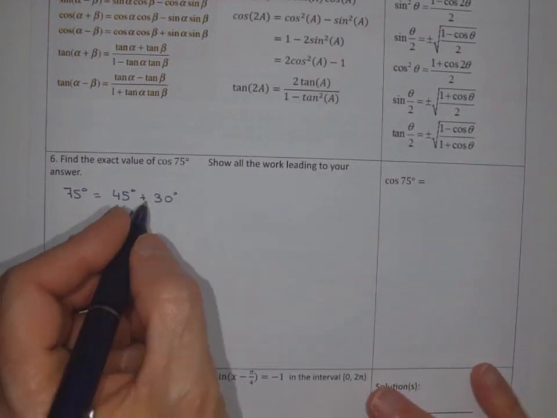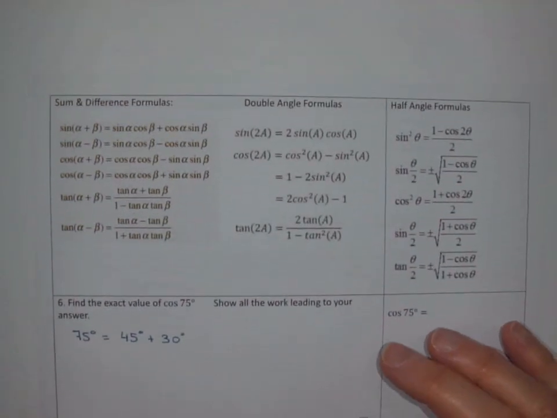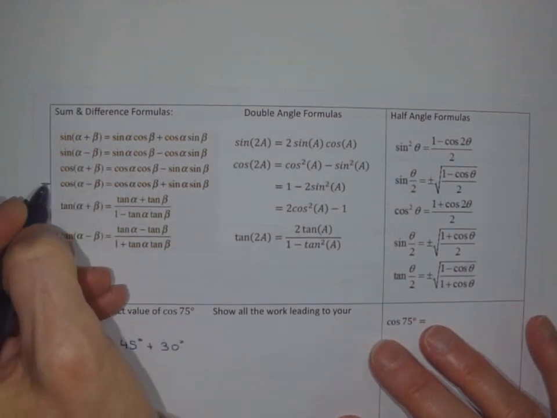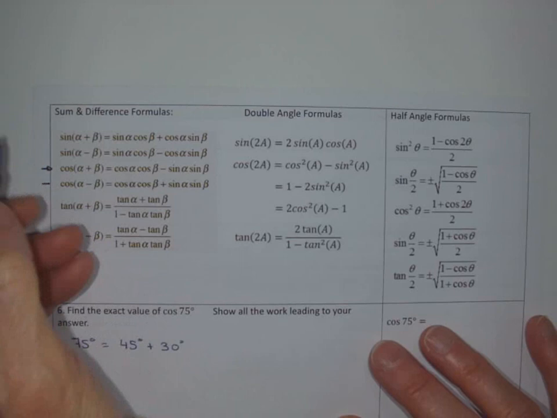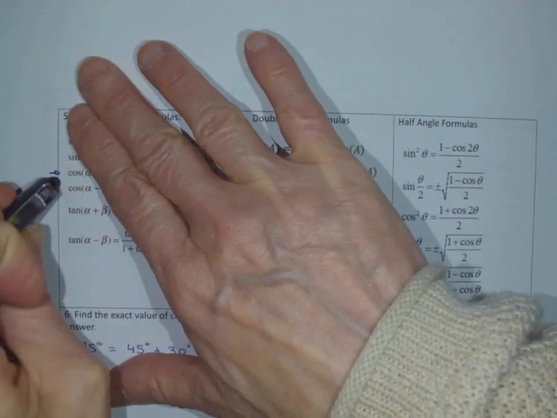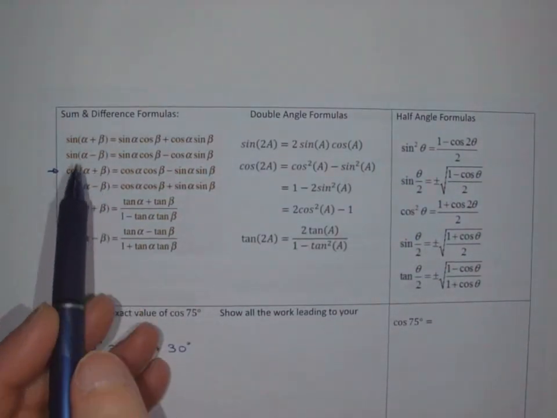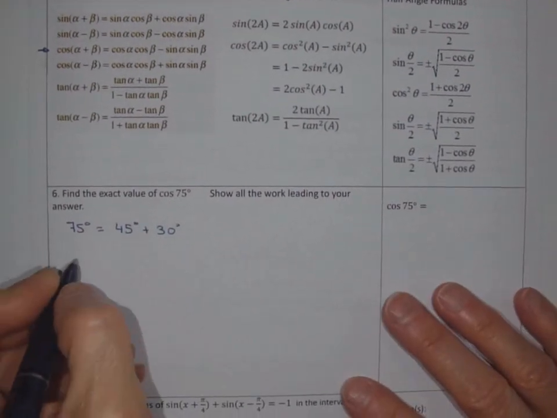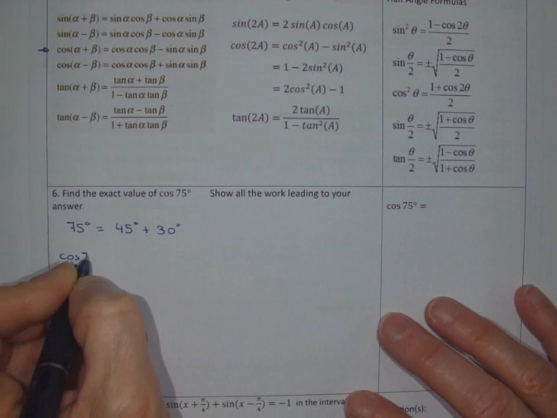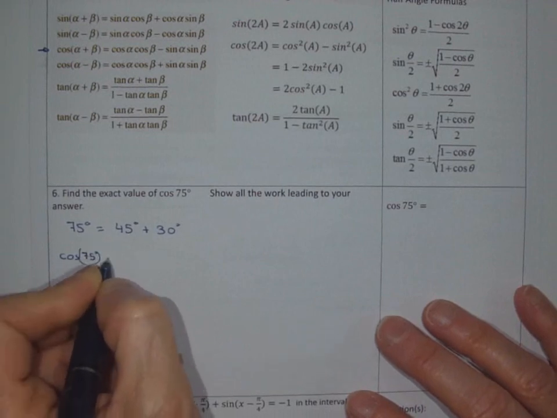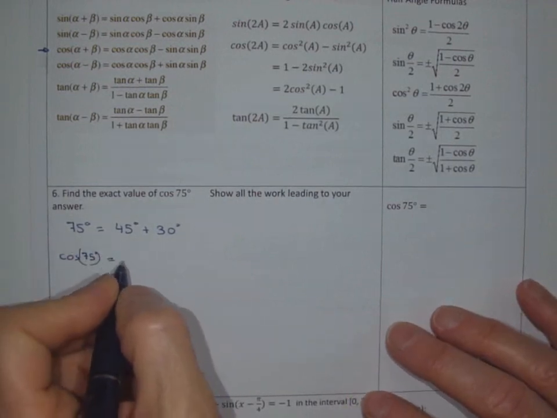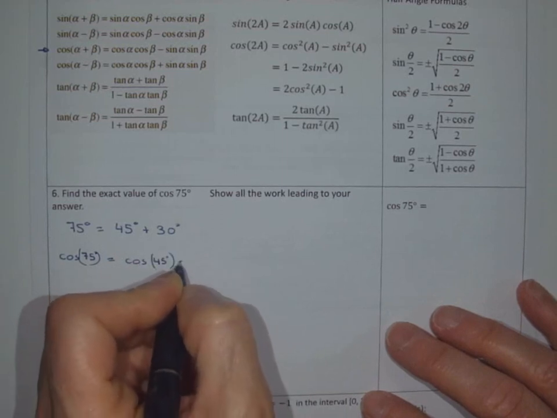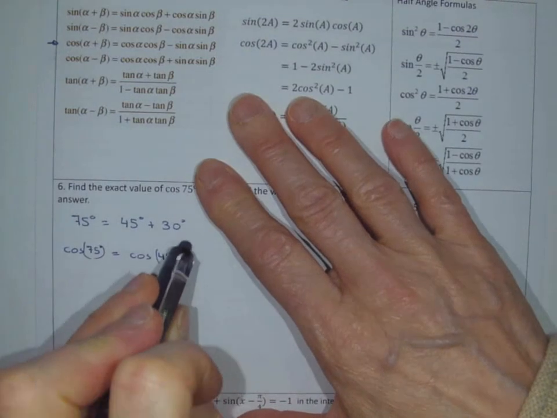So let's use that. So we're going to do an addition, right, a sum, and it's a cosine. So we're going to go to the cosine, oh no, sorry, a sum, not a subtraction. So we're going to go to the cosine, and we're going to use this identity right there, okay? So the cosine of 75 is equal to, so we're going to have a cosine of 45 degrees times, oh sorry, cosine is cosine and cosine.